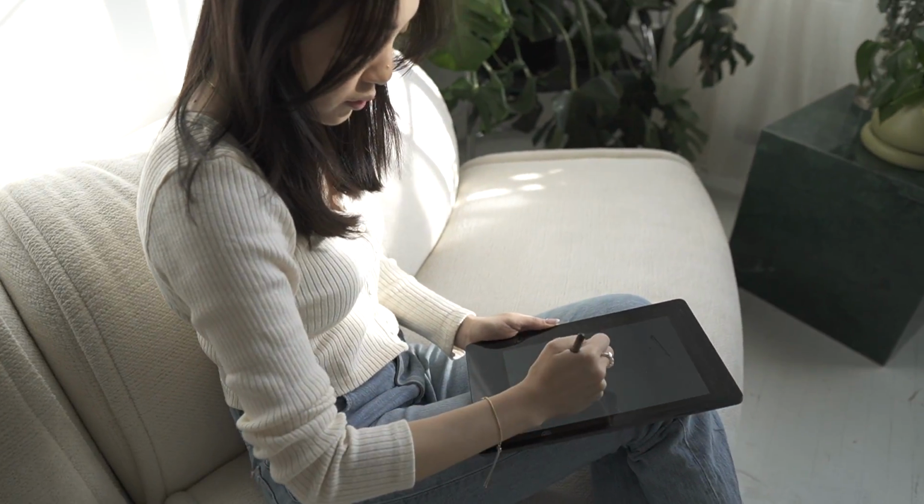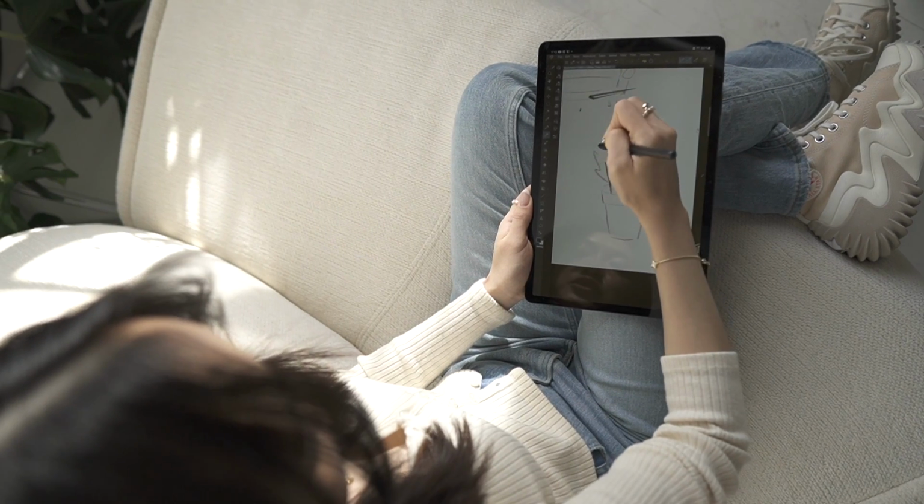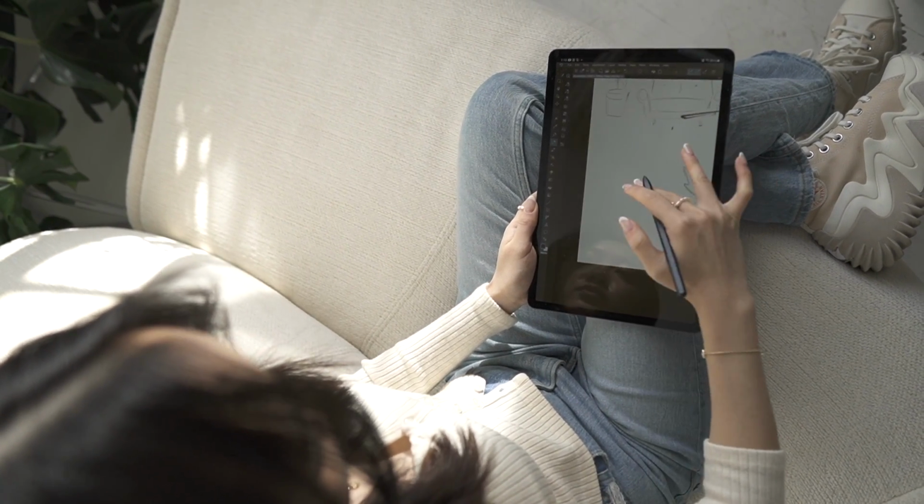So as we mentioned before, we're gonna be drawing in Clip Studio Paint today. And for those of you guys who don't know, Clip Studio Paint is an art program that is built for illustrators, animators, comic book artists, basically anybody within the art industry. And it runs on a wide variety of operating systems. So you got Windows, you got macOS, iPhone, iPad, Android, Galaxy, and Chromebook. I think I got it all.